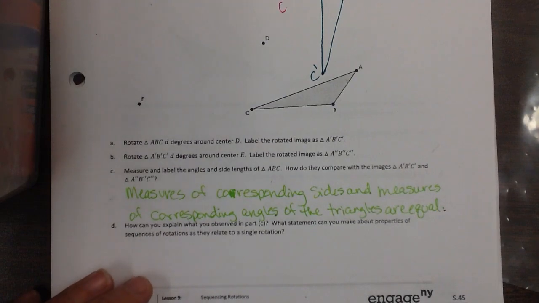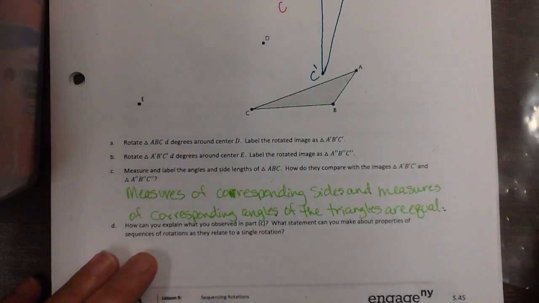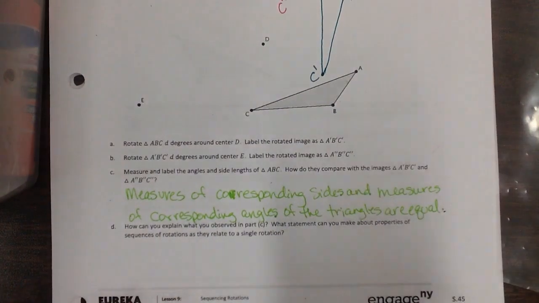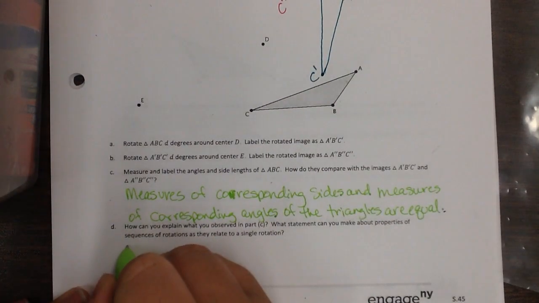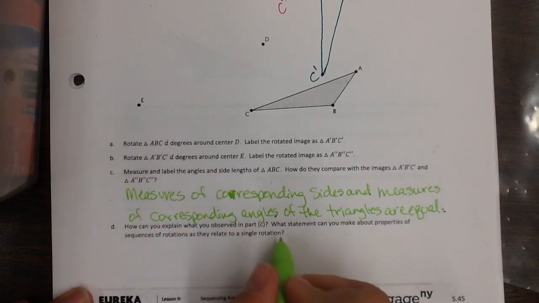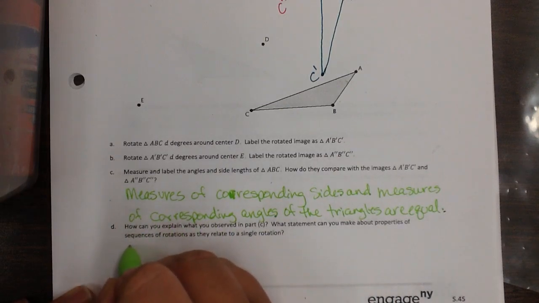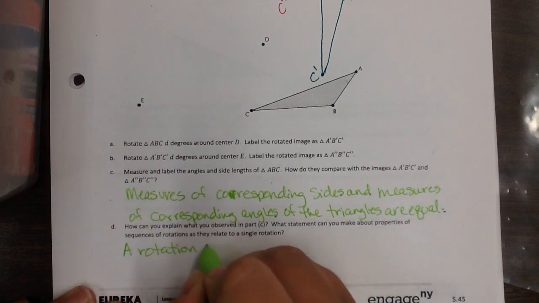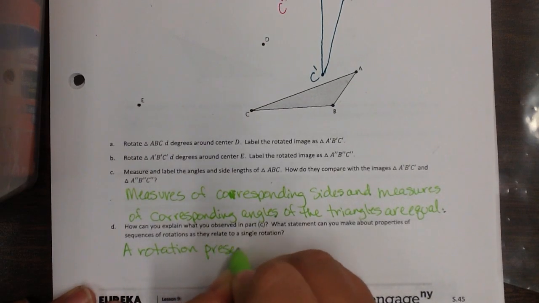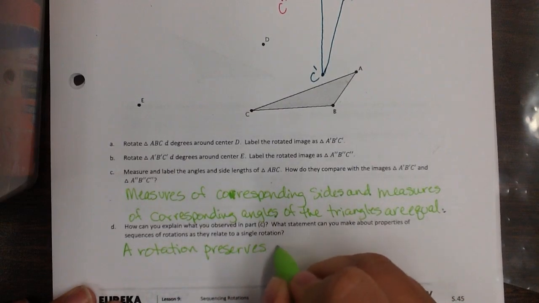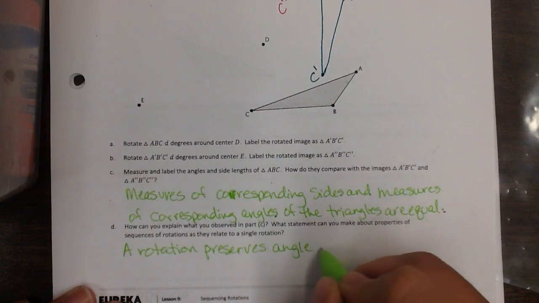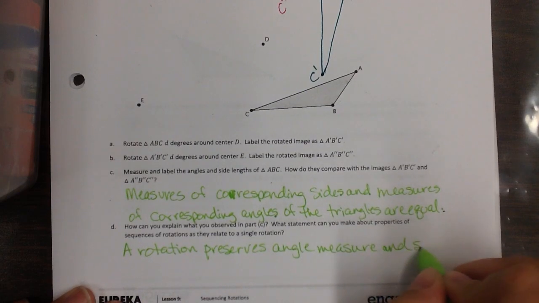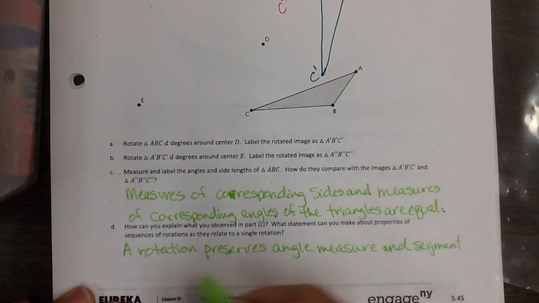How can you explain what you observed in part C? What statement can you make about properties of sequence of rotation? So, we know that a rotation preserves angle measures and segment lengths.